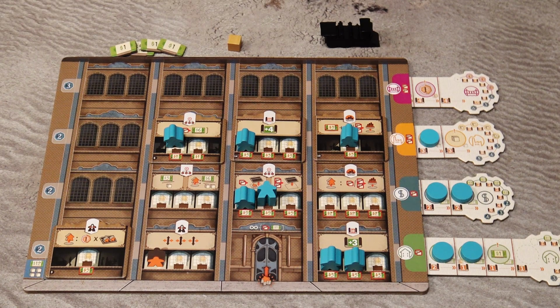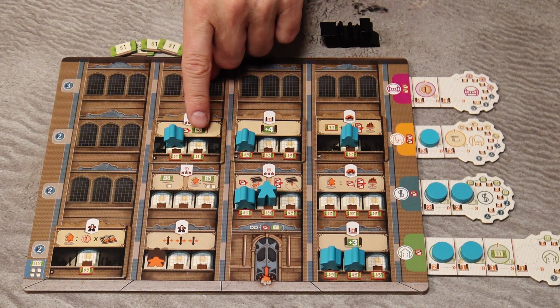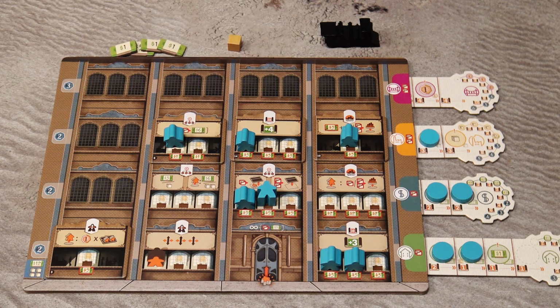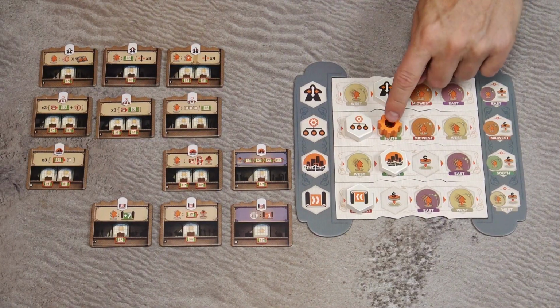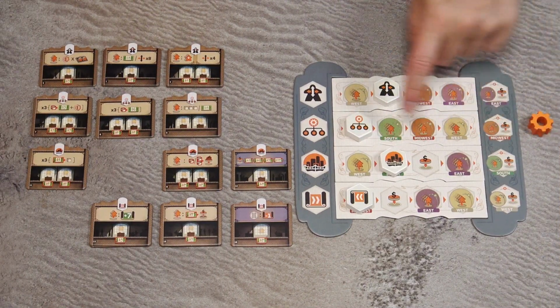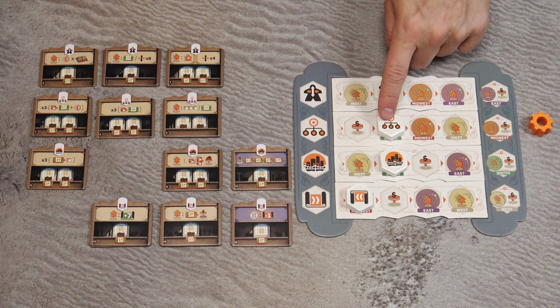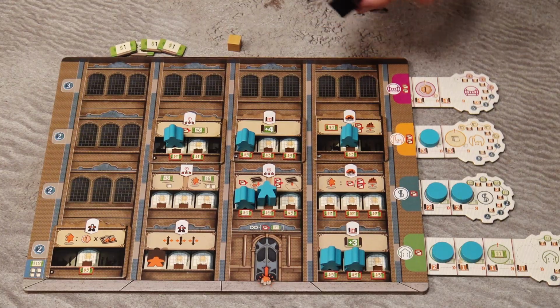Again, just to reiterate, each department can only hold 1 active employee per 1 workstation shown and any number of inactive employees. With that, the round is over. Only now remove the gear marker and move the action marker to the next space. Then move the first player token to the next player clockwise, and you can start the next round.